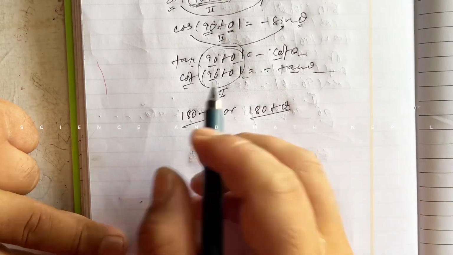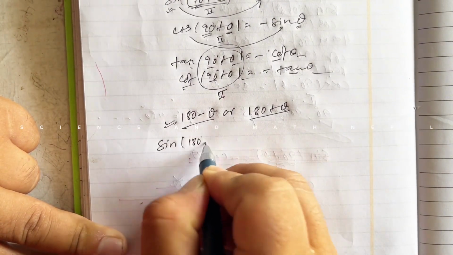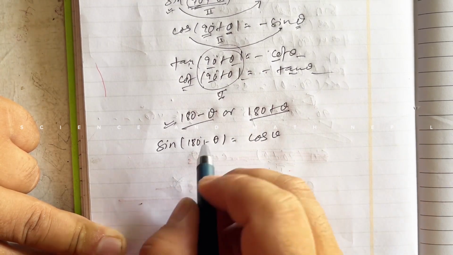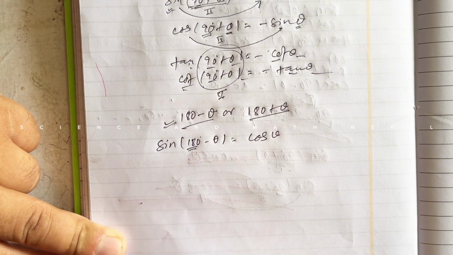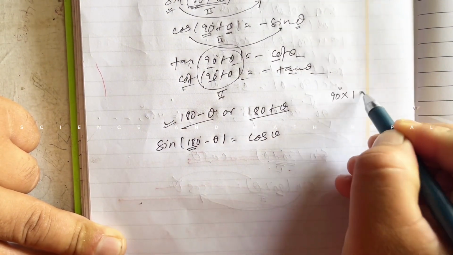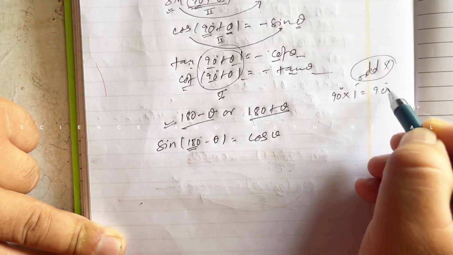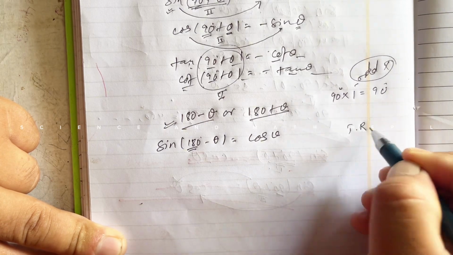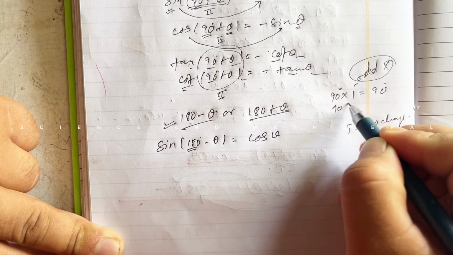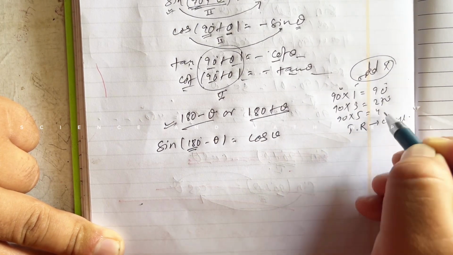Let's check it out. So let's start with 180 minus theta. Sin 180 degree minus theta will be equal to sin theta. Why? Here 180 degree is the even multiple of 90 degree. Remember that. If there is the odd multiple of 90 degree, then the trigonometric ratios change. 90 times 3 is 270 degree. 90 times 5 is 450 degree.